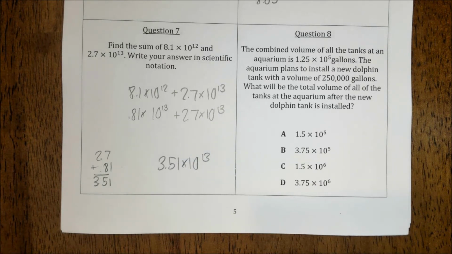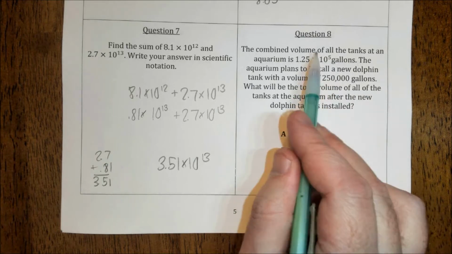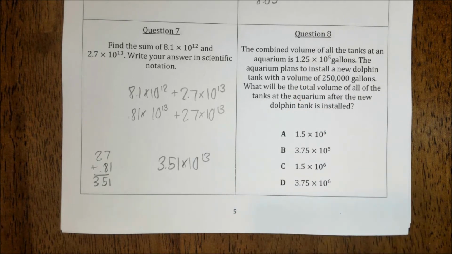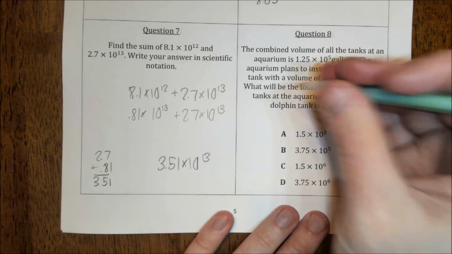Question 8. The combined volume of all the tanks at an aquarium is 1.25 times 10 to the 5th gallons. The aquarium plans to install a new dolphin tank with a volume of 250,000 gallons. What will be the total volume of all the tanks at the aquarium after the new dolphin tank is installed? So they're adding this many gallons to the tank that's already that many gallons. So we need to add these numbers.